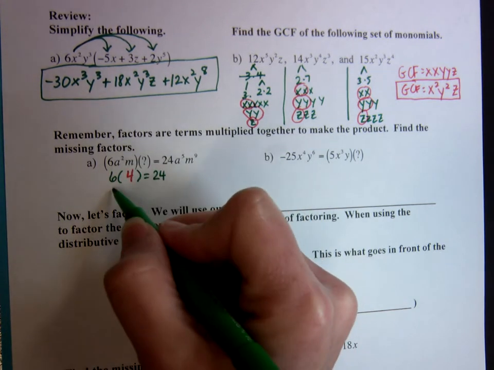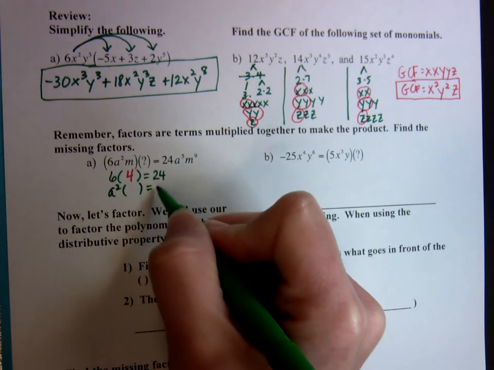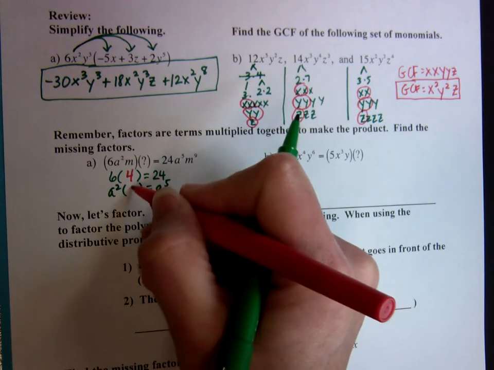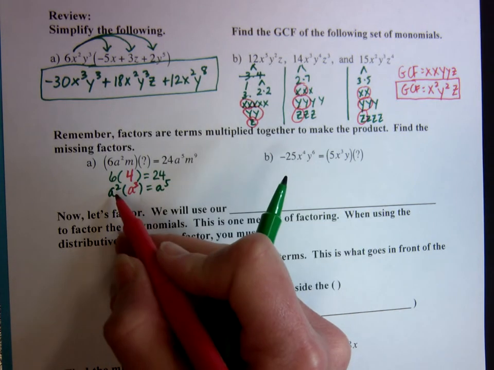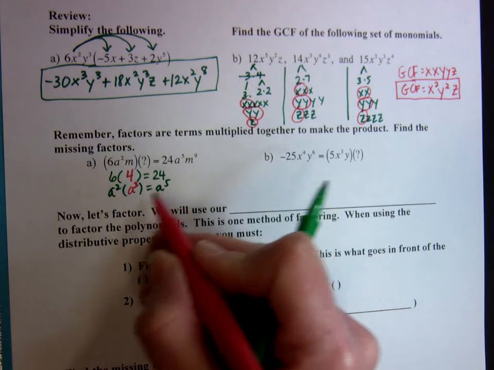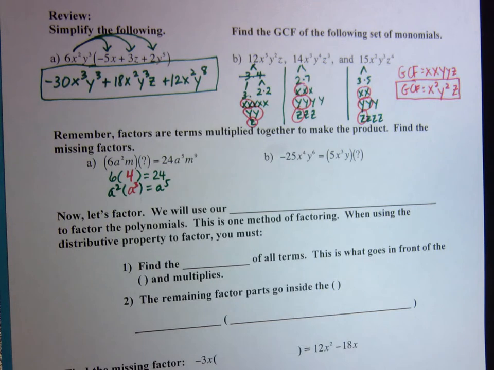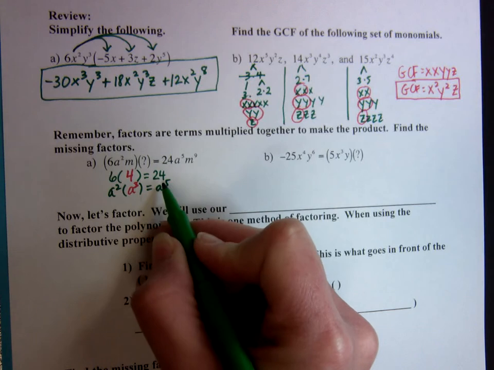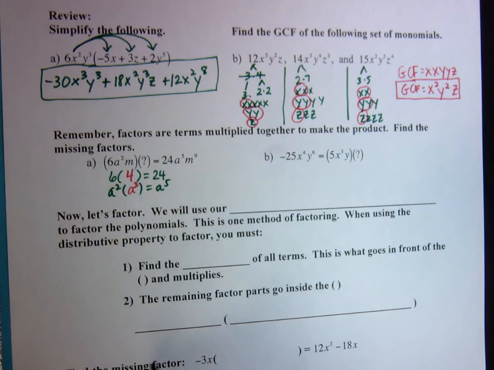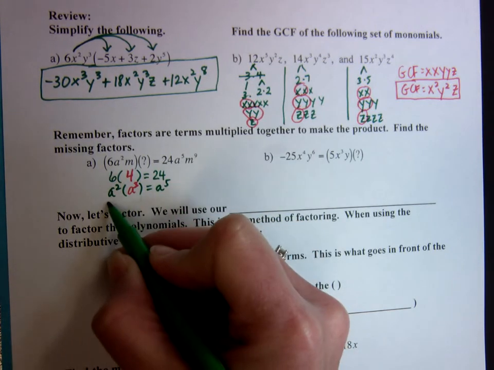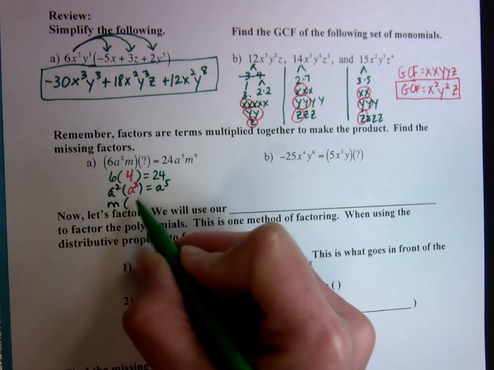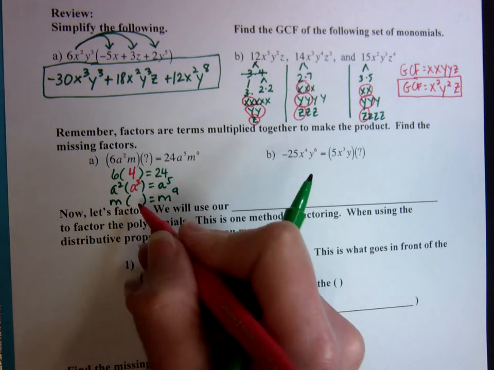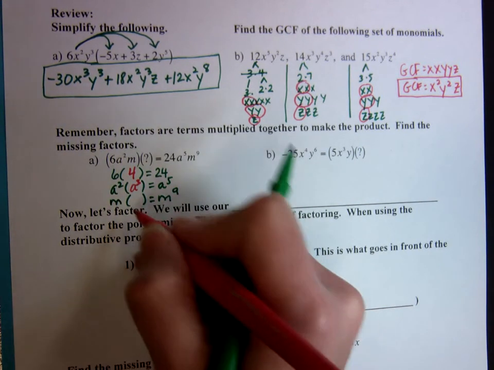Then we're going to look at the a. A squared times what gives you a to the 5th? A cubed, good. We have 2 a's to begin with. We need 5 a's, so that means we need 3 more. Right here there are 2 a's to begin with. We need 5 a's. That means we have a to the 3rd left. All right, then we have an m. We need to multiply that by something to get m to the 9th. So what is that going to be? M to the 8th.